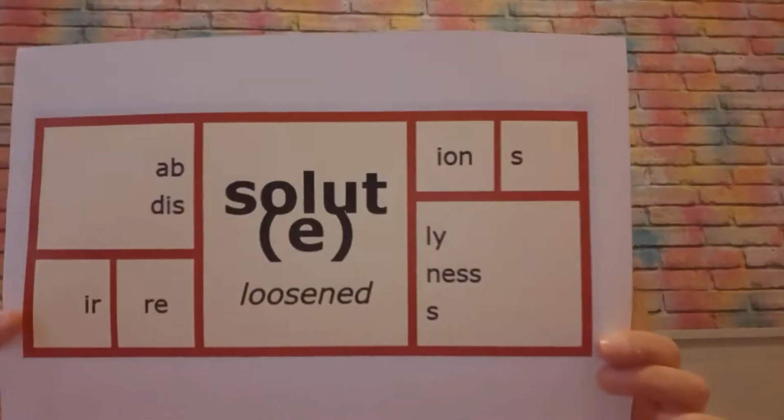So I will pop it up to the screen, pause the video and see which word sums you can make today. Okay, get ready, here we go.